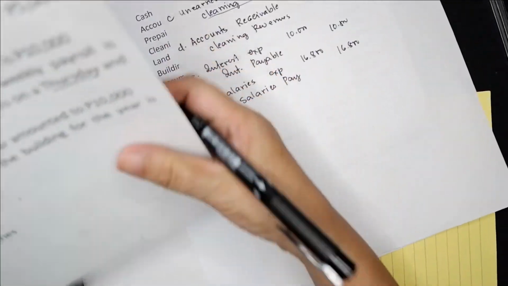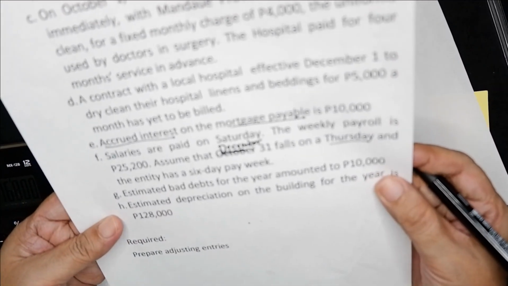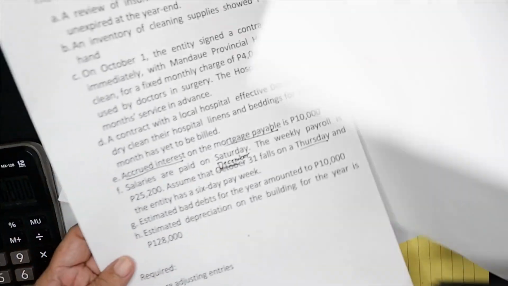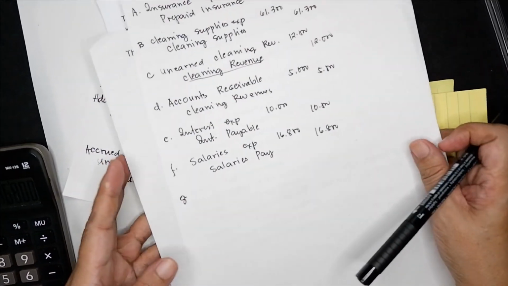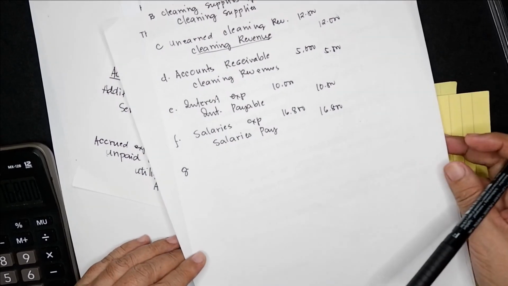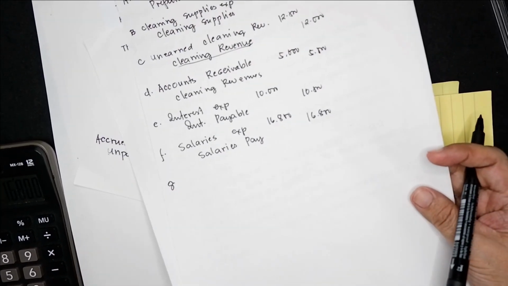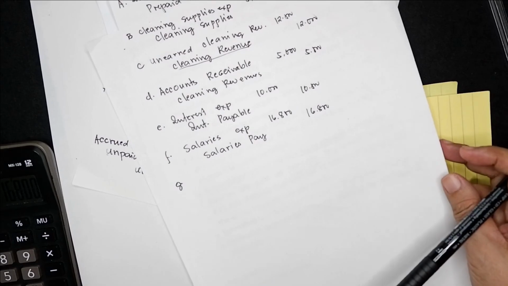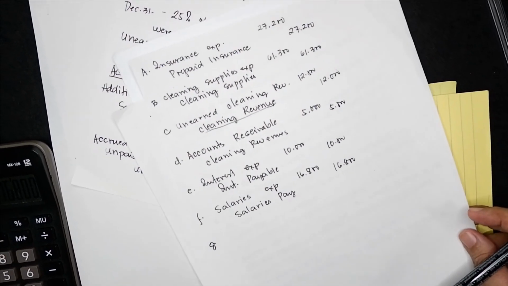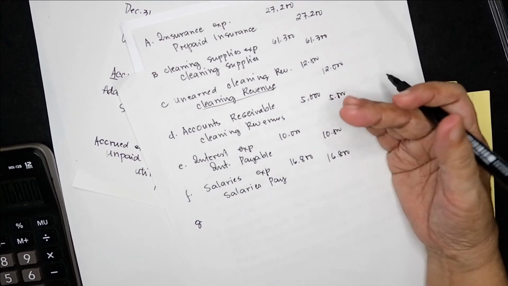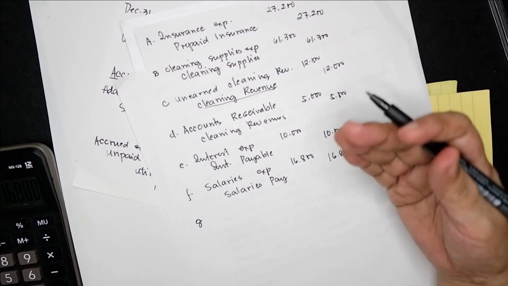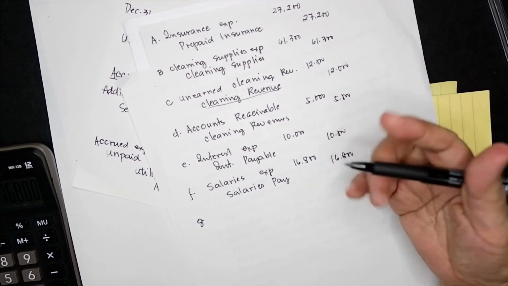Okay. And we have letter G. Estimated budgets for the year amounted to 10,000. For doubtful accounts expense, again, as I have said, this is a loss or expense that we incurred because we were not able to collect from our customer, from our accounts receivable. We already recorded accounts receivable, but our customer were not able to pay us.